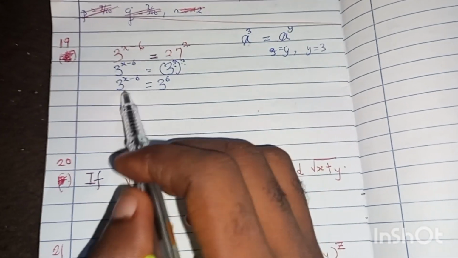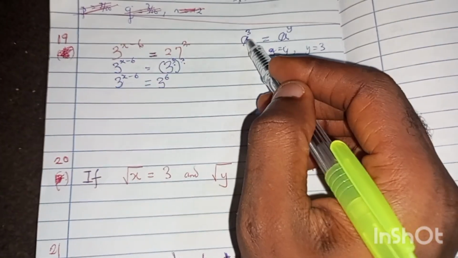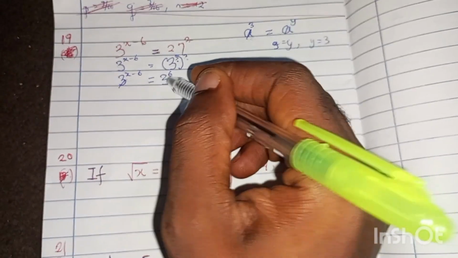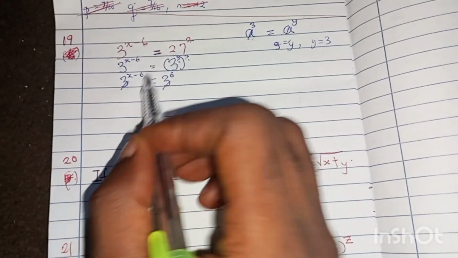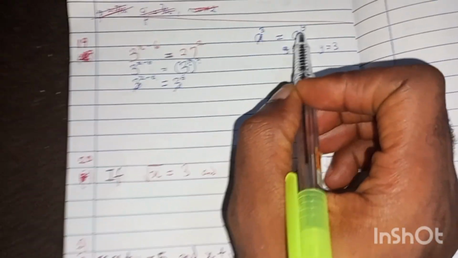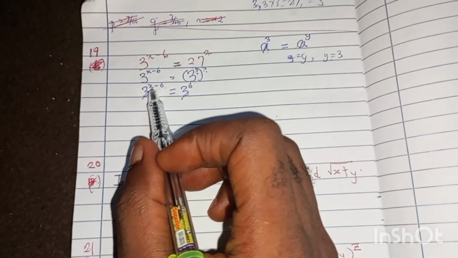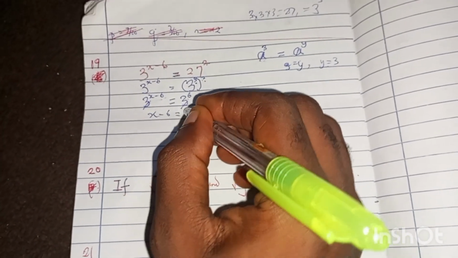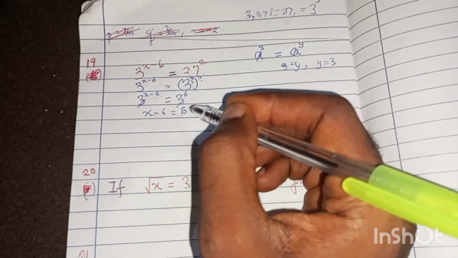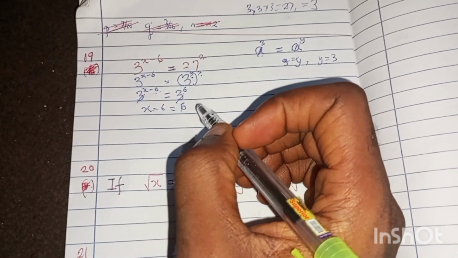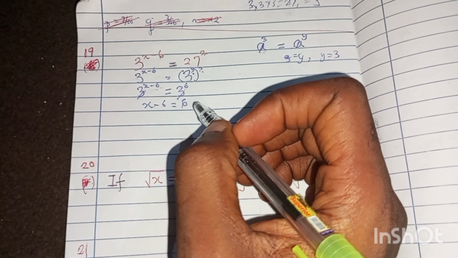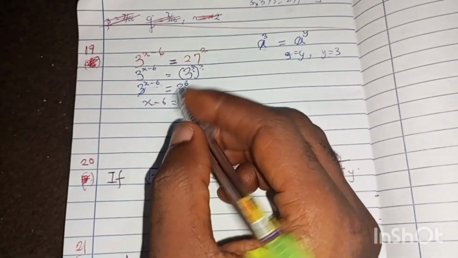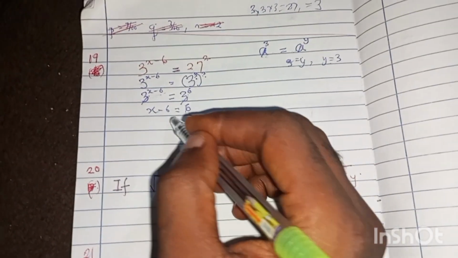Now the bases are the same. This is 3, this is 3. Just like we cancelled a and a here, I'm now going to cancel 3 and 3 and equate the powers, just like I equated 3 to y that time. So I have x minus 6 equals what? 6. All right. So if I say x minus 6 equals 6, then I can find the value of x.